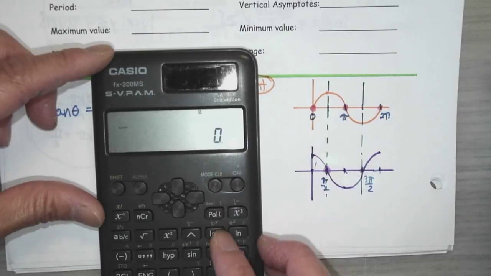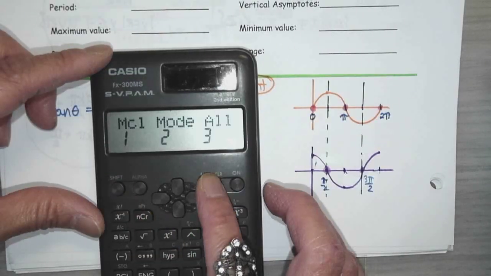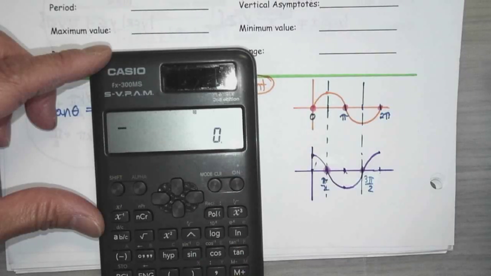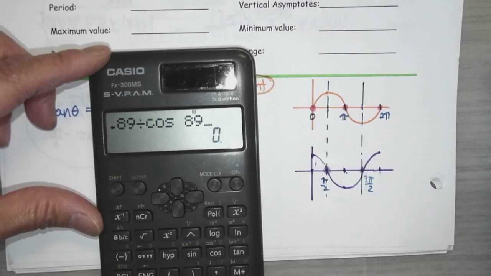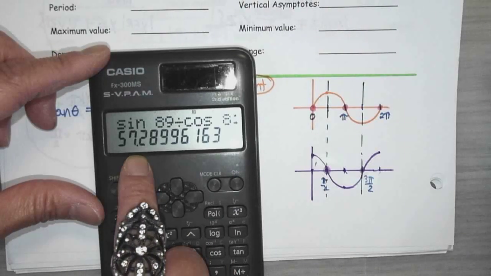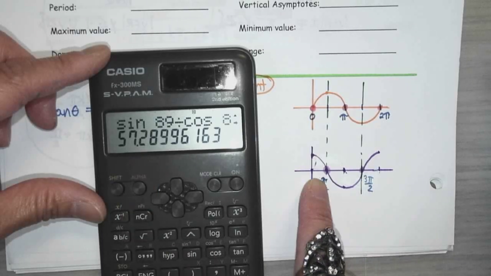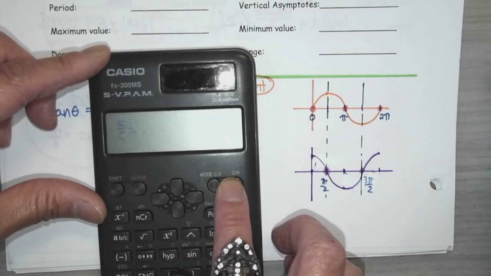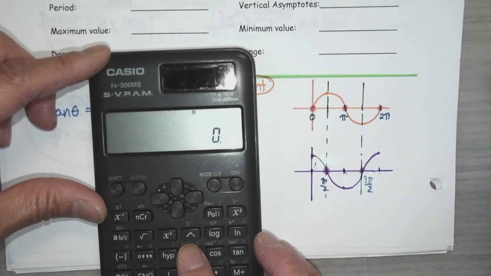Oh, I'm in radians, sorry. I think that's the wrong one. We want degrees. So sine of 89 divided by cos of 89. 57, degrees? Cos of 89, that should be closer to pi. You've got to get closer.